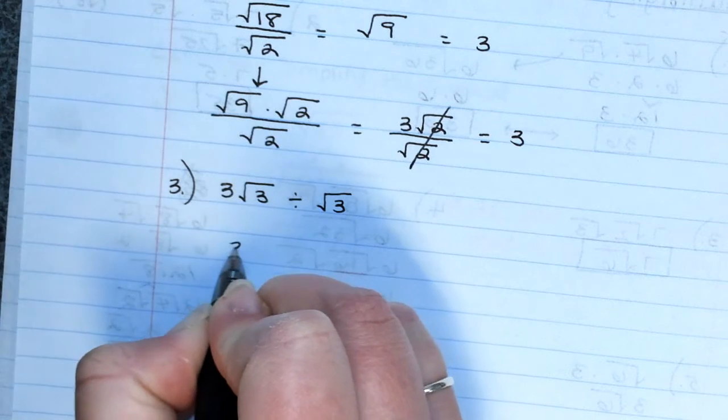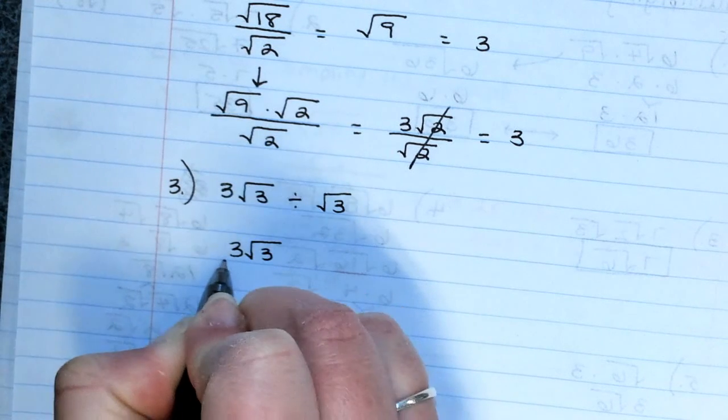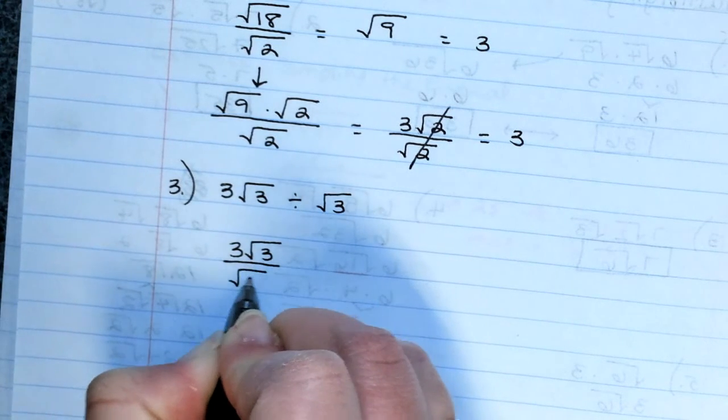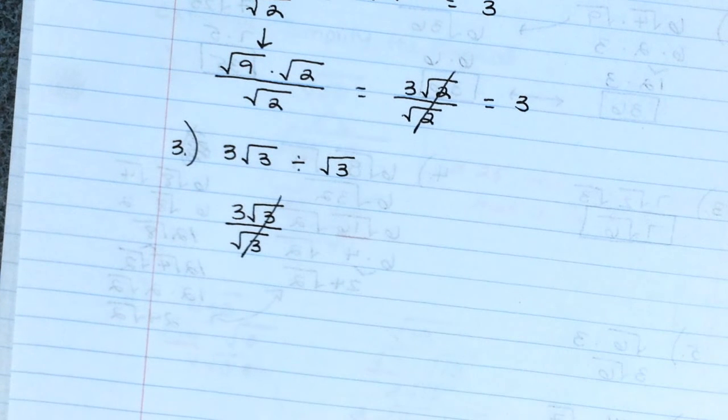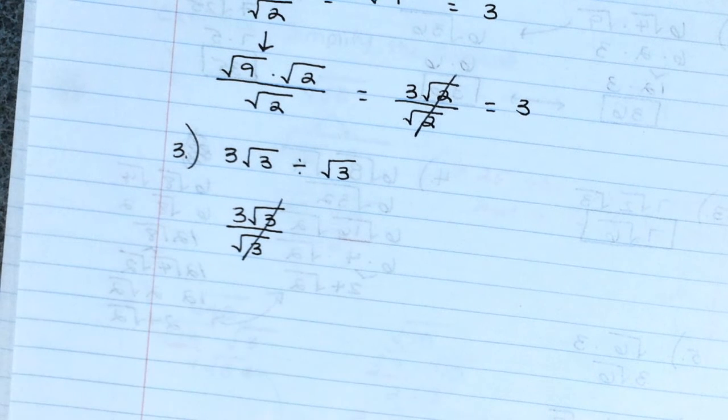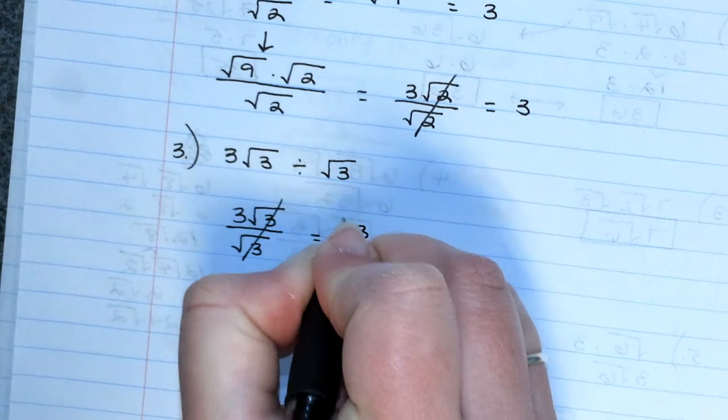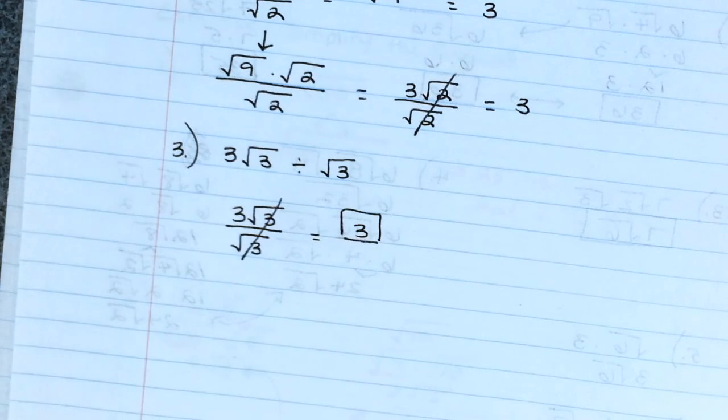So 3 square roots of 3 on top divided by the square root of 3 on the bottom. What happens? The square roots of 3 cancel because there's 1 on top and 1 on the bottom. Anything over itself has a value of 1. So this is 3 times 1 technically. What's 3 times 1? It's just 3, my final answer.